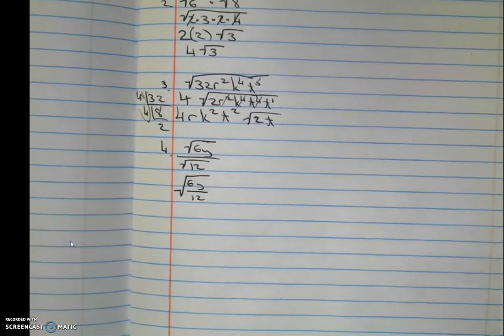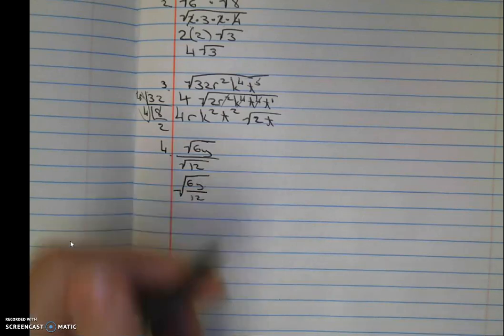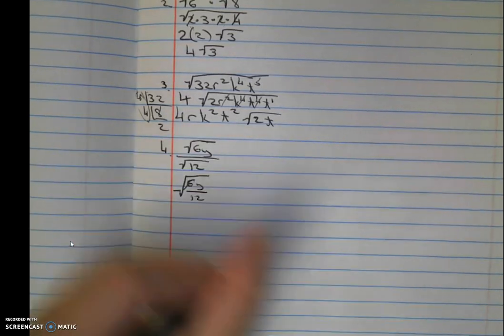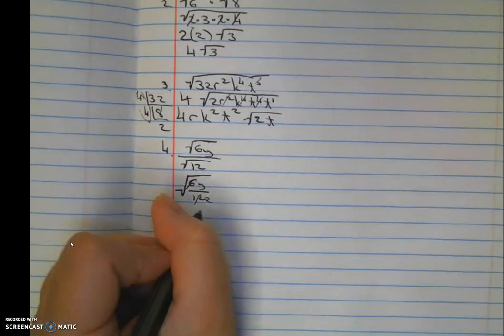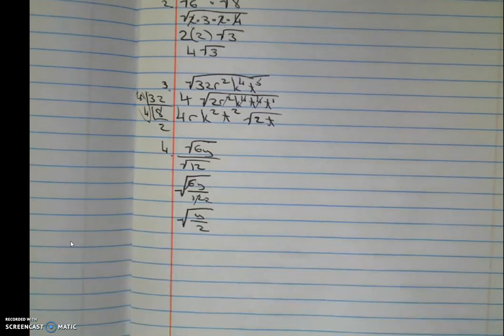Okay. Before we do anything else, you have a fraction that you can reduce. 6 over 12 reduces to 1/2. 6 divided by 6 is 1. 12 divided by 6 is 2. So we are looking at the square root of y over 2.